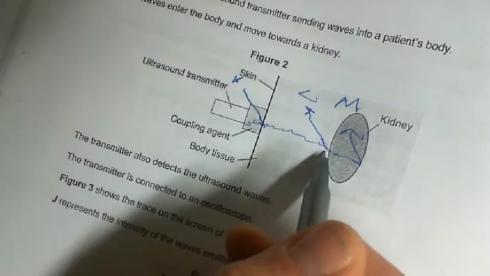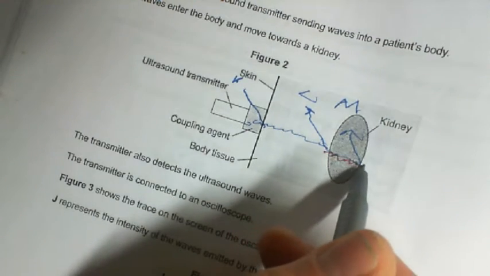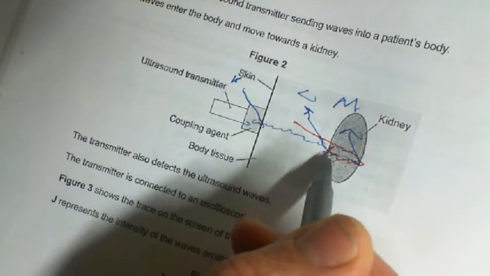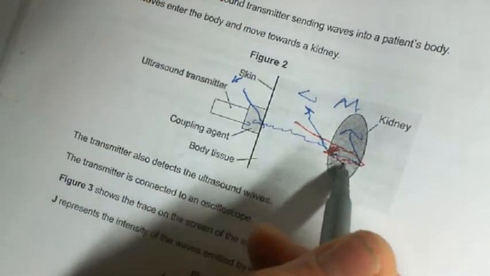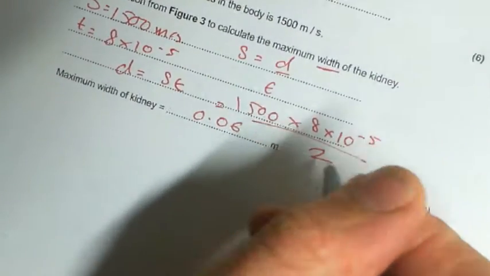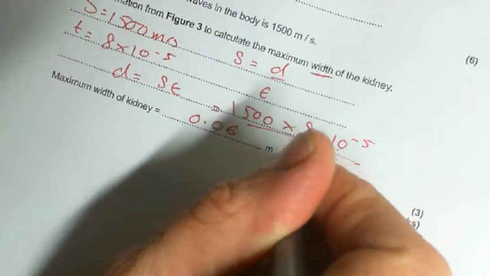Because the time difference, if you look, is this: the wave has had to go there and back again. So that is the distance that it travelled. It's there and back again in this 8 times 10 to the minus 5 seconds. So you need to divide this distance here by 2 to give you 0.06. Sorry, I forgot to say that.